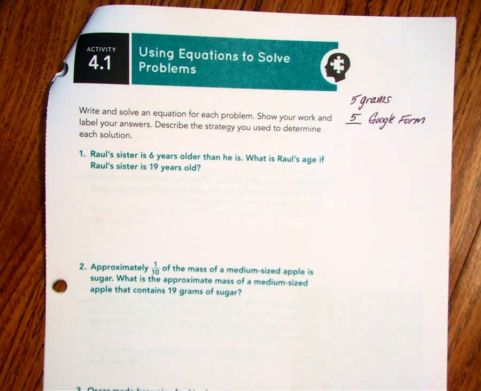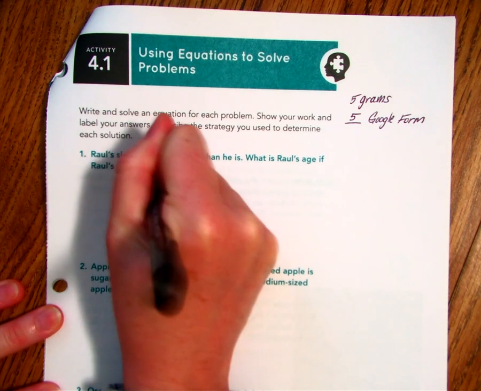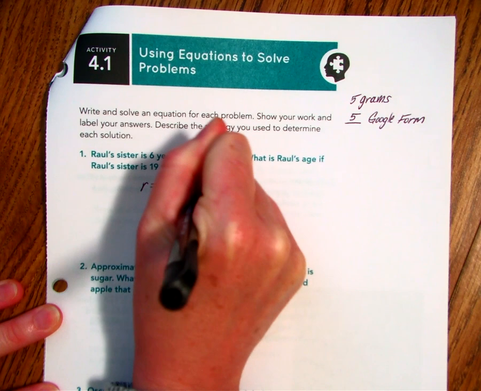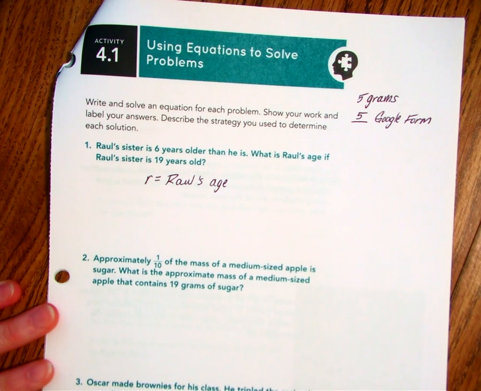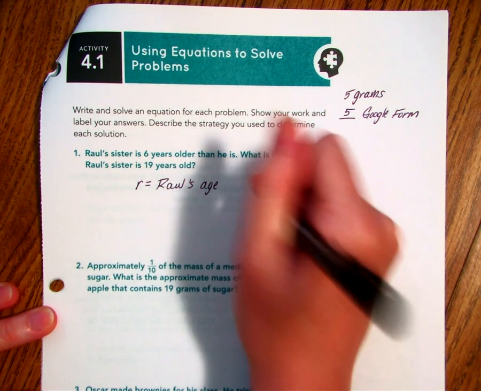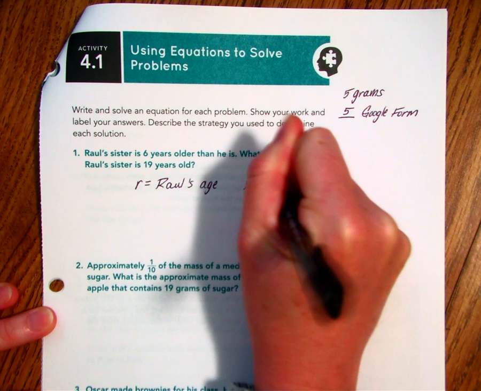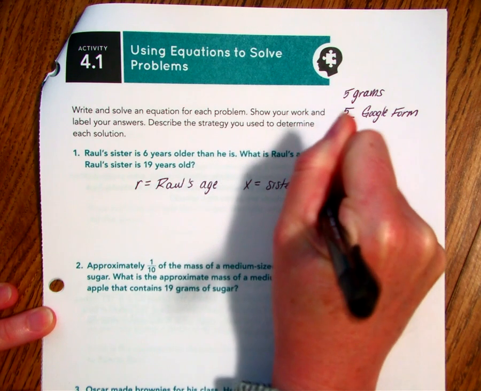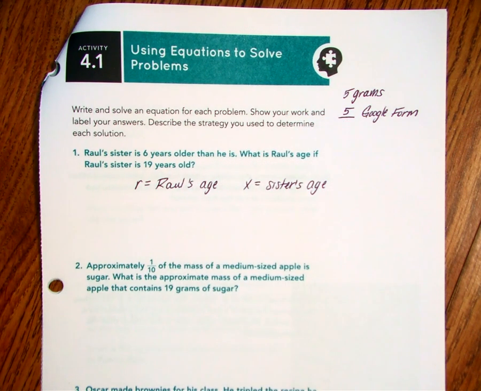What is Raul's age if Raul's sister is 19 years old? So I need some variables here. So I've got R could be Raul's age. And the sister could be S. But I hate using S, so I'm just going to use X. The reason I hate using S, even though it makes sense in the context of the problem, is it looks like my 5. And I confuse my own writing, my 5 and my S's, I confuse them.